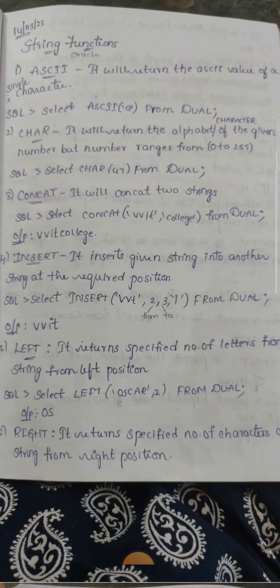In ASCII, we get the value of a single character, but in this one, we get the alphabet or character of the given number. We use a certain number as input, and the character which holds that number will be written, but it has a limit. This number ranges only from 0 to 255. As in the example, select CHAR of 47 from Jewel. It will return the character of that particular value.